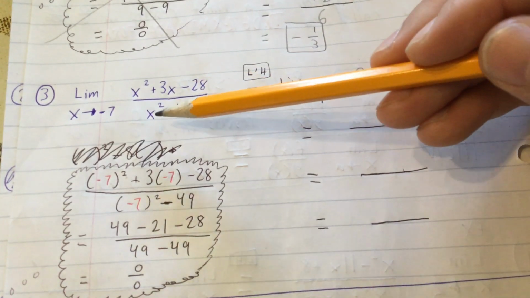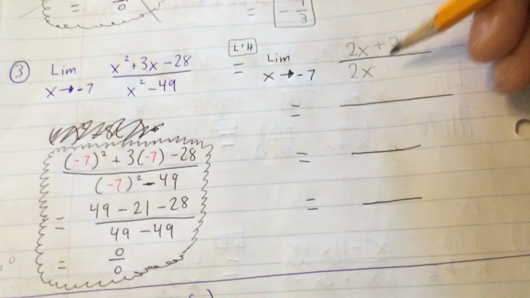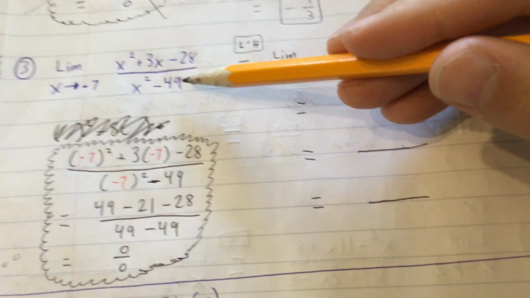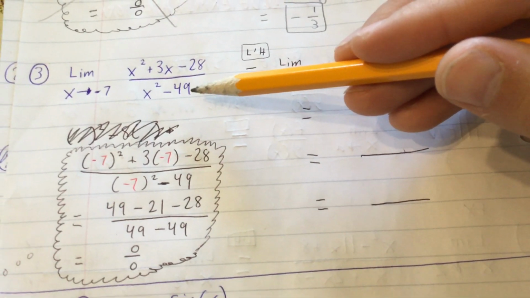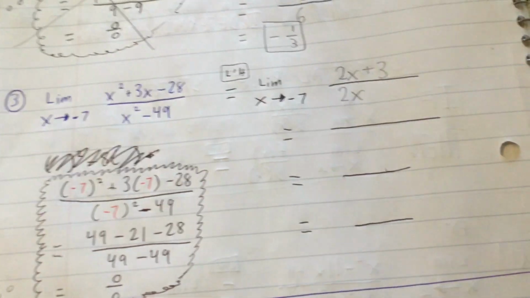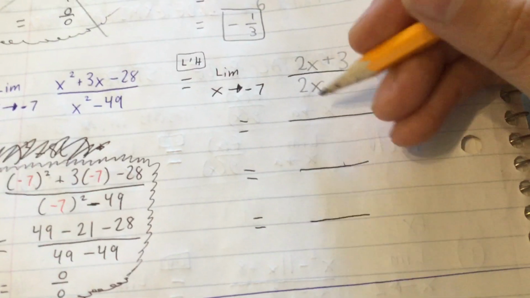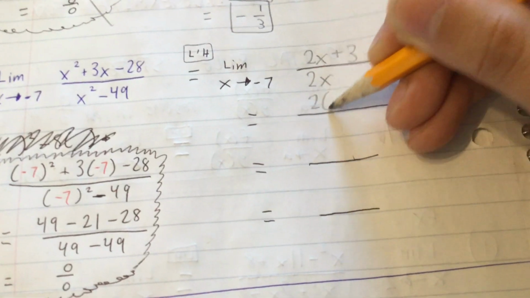Take the derivative of the bottom. The derivative of x squared is going to be 2x. And the derivative of negative 49, there's no letter attached to it, so the derivative of negative 49 is 0. Good job, Logan. So now I'm going to plug in negative 7. Is there a problem? There's no problem.